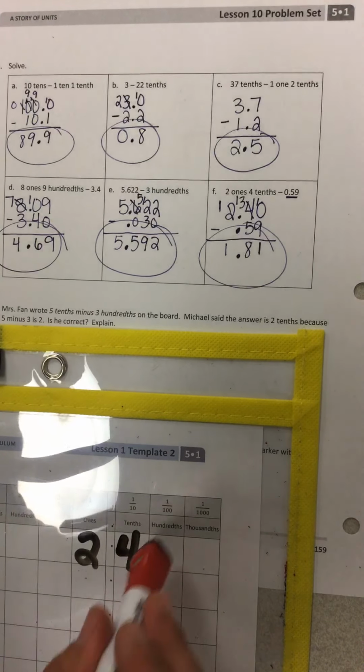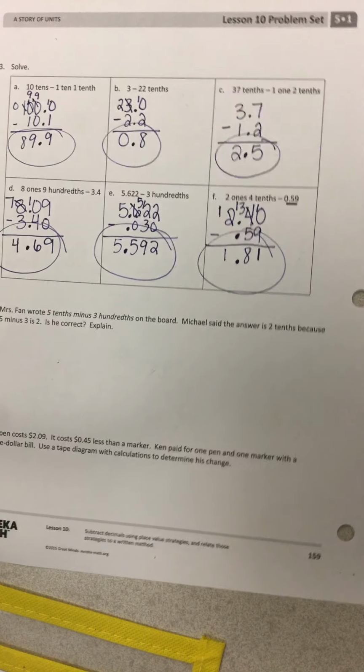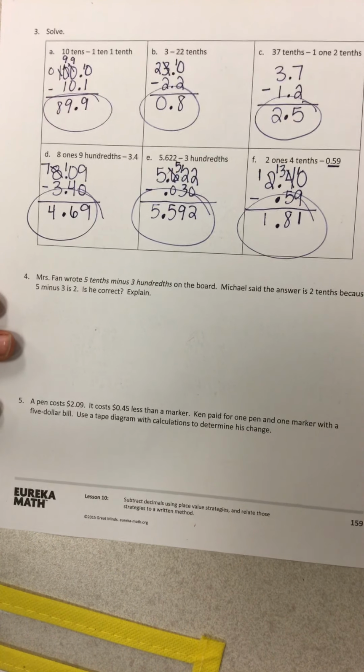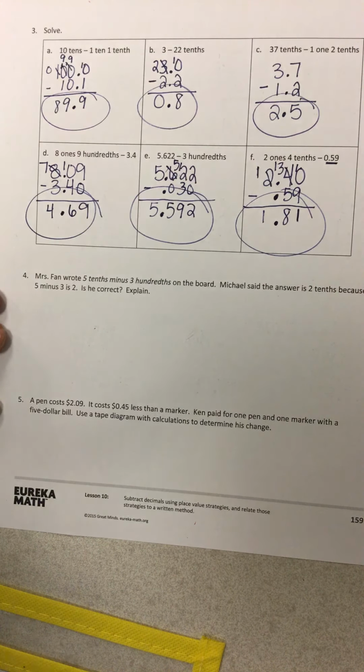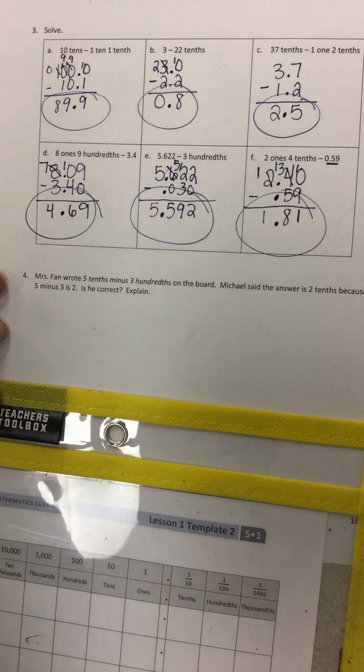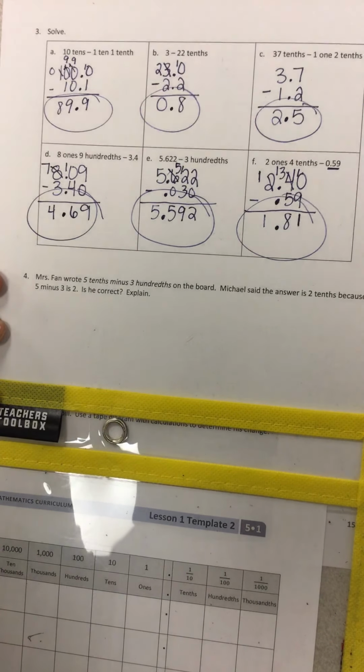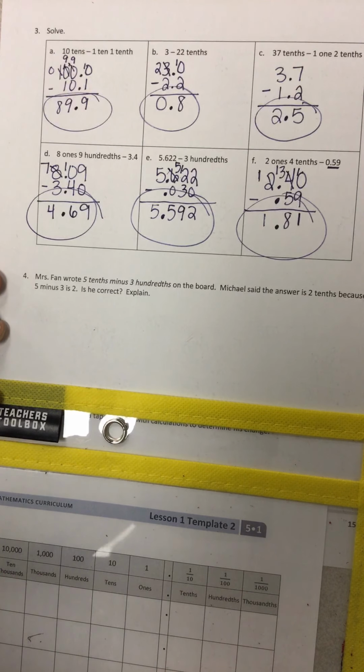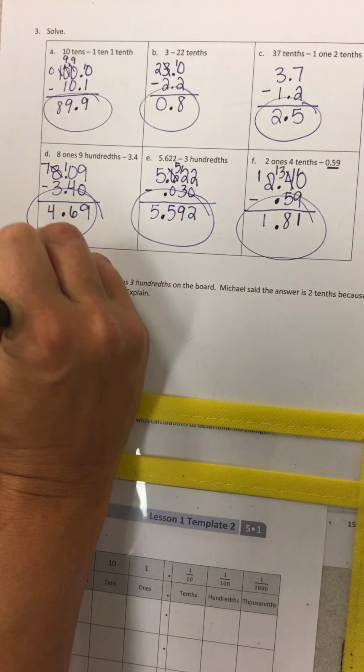Okay, definitely get use out of this place value chart. We're going to do these last 2 problems. It says Mr. Fawn wrote 5 tenths minus 3 hundredths on the board. Michael said the answer is 2 tenths because 5 minus 3 is 2. Is he right? Your answer would be no.